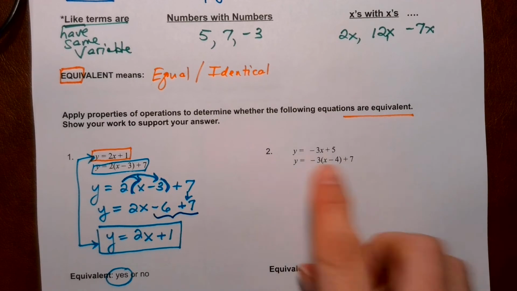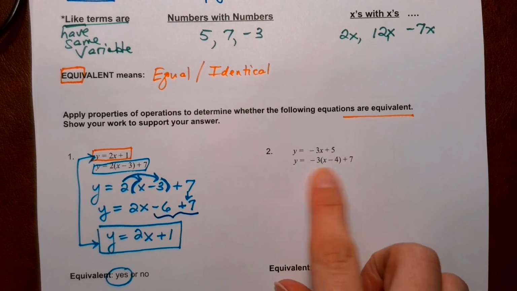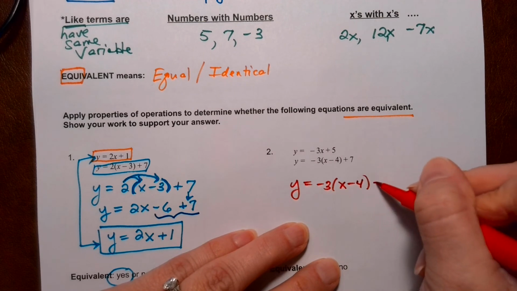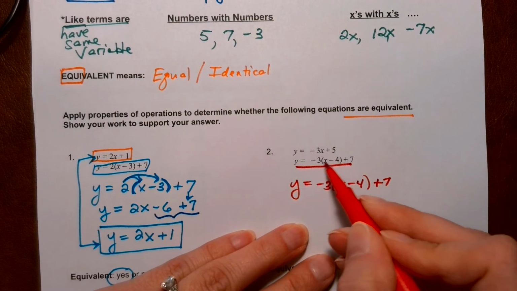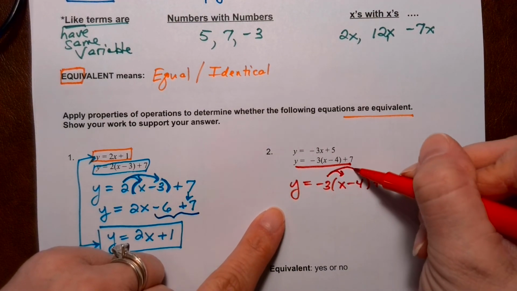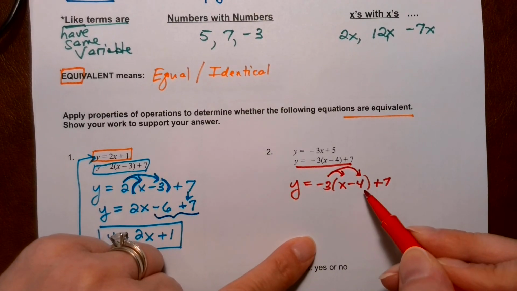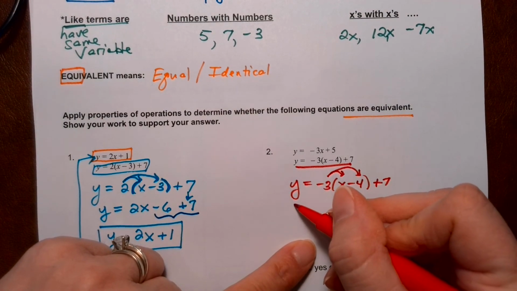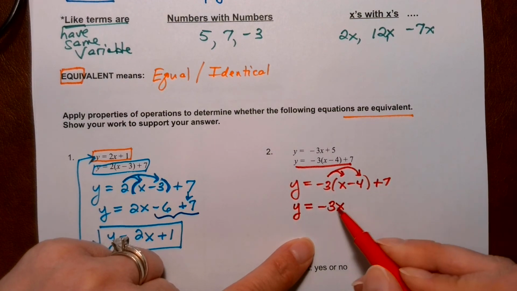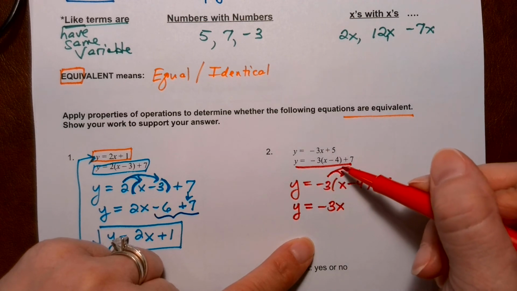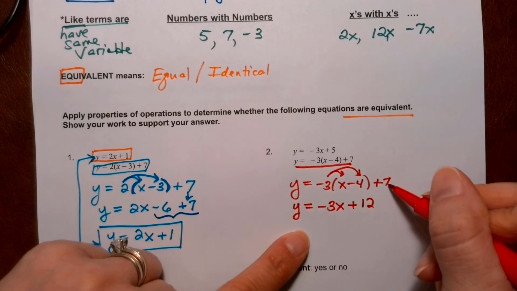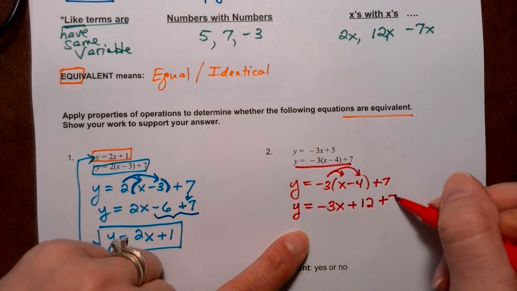The first equation is already done. There's nothing that needs to happen there, but let's take a look at the second equation. Sometimes we have to rearrange both of them, but for us, we only have to do the one here that has the parentheses. So I'm going to distribute or multiply the -3 into both of these terms inside the parentheses. Write down y equals -3 times x, which is just -3x. That's how you show multiply. And then a negative times a negative makes a +12. And what about the 7? Does it get multiplied? No, because it's not in the parentheses.